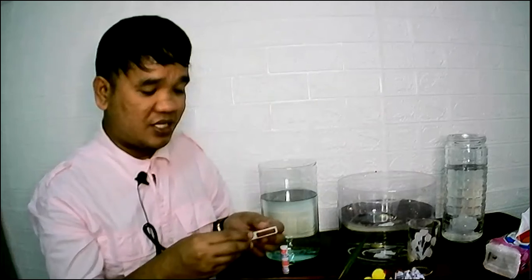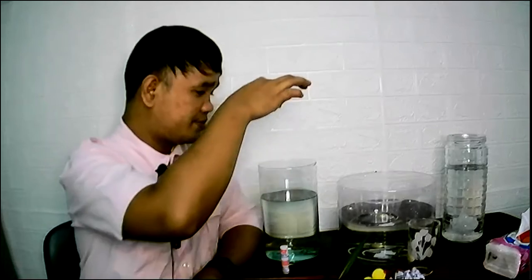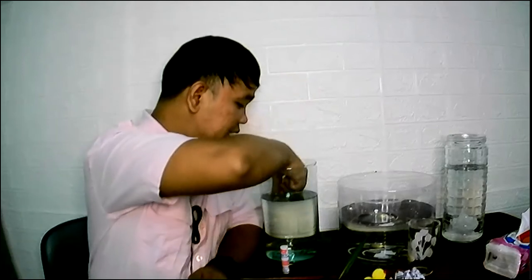And how about this one? I have here matchsticks. This is made of wood. It could be float or sink. Okay, it's float because this is made of wood.